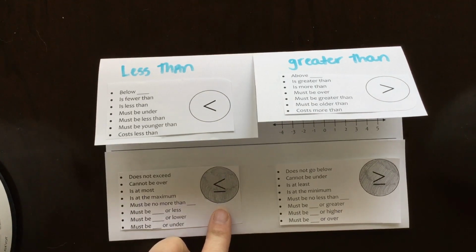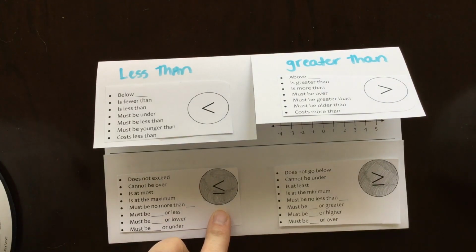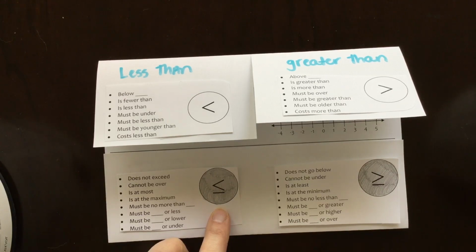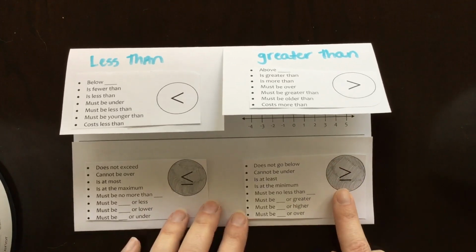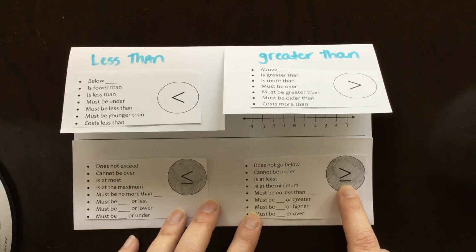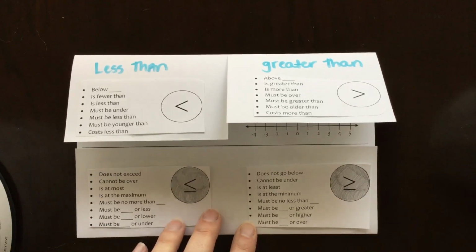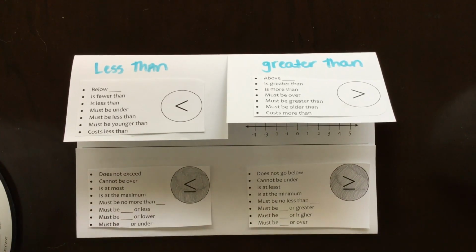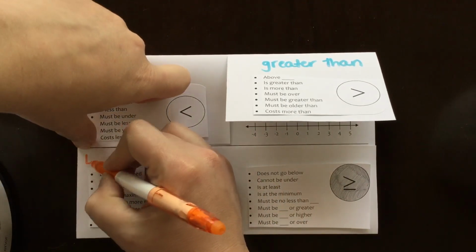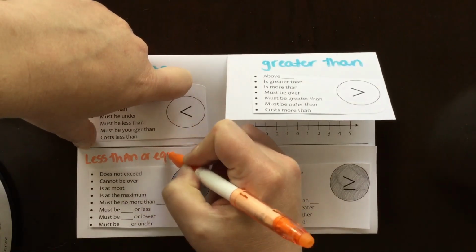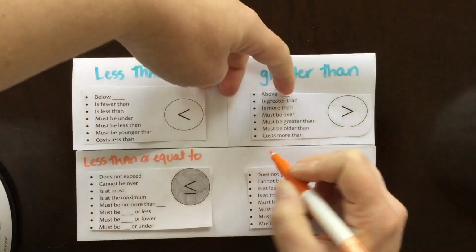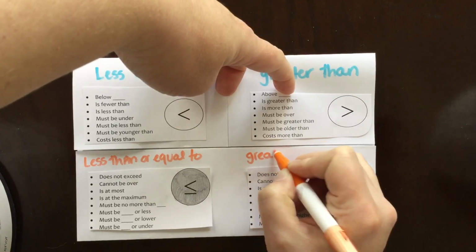Another real world example would be eating off the kids menu, that the kids menu is, say, for children 12 and under. So your age could equal 12 and you would be allowed to eat off that menu, or you could be under 12 years old and be allowed to eat off that menu. And then the final one is the greater than or equal to symbol. That's also new for middle school. I'm going to label these really quick. And then I'll cut little flaps.